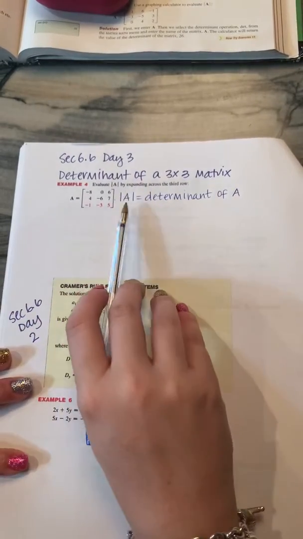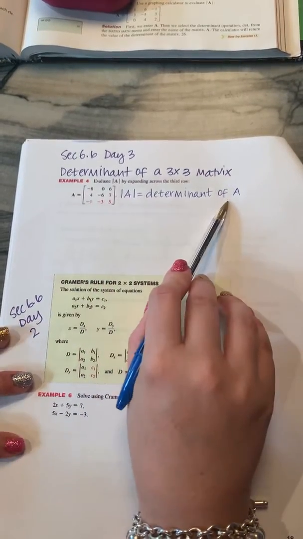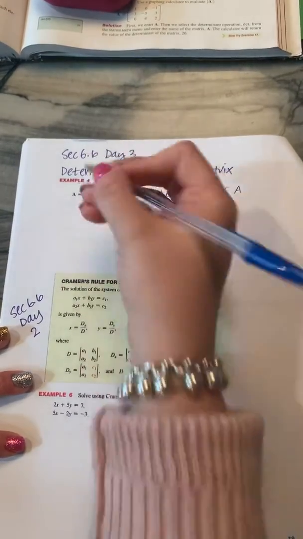So I want to point out some notation. You're going to see what looks like the absolute value of A. That just means find the determinant instead of having to write out that whole word.